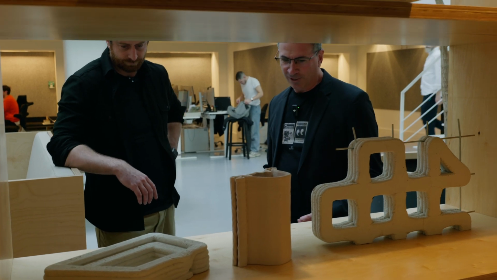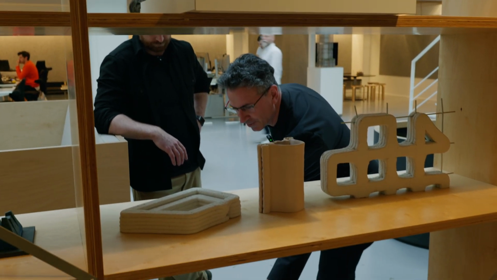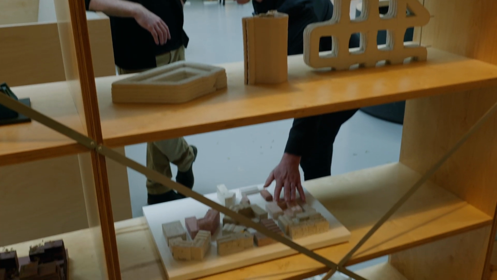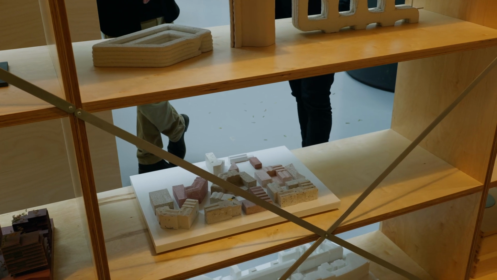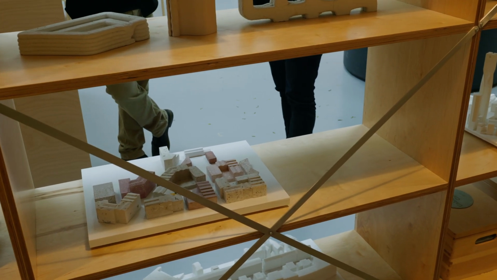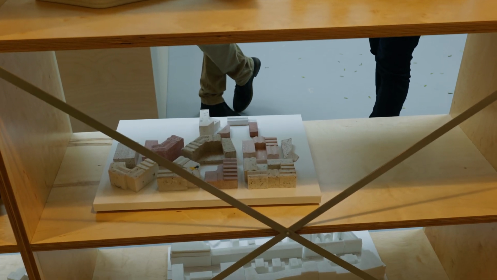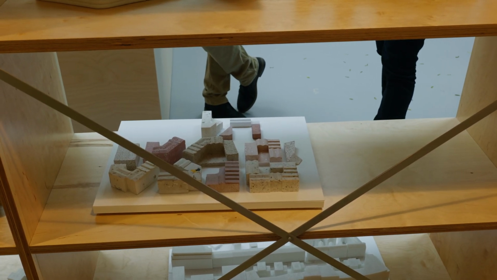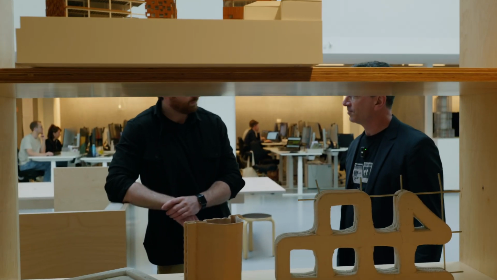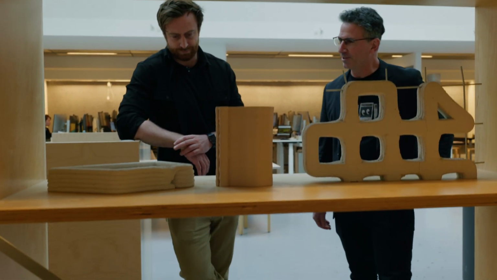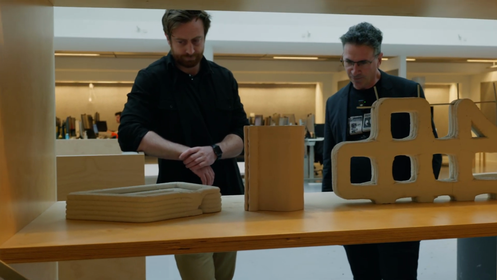And then we've also been looking in our model shop even to reuse materials. So this model here is actually reused samples and construction waste that we've turned into 3D models from within our model shop, just to try the exploration. Can we also push that to how we represent our projects? So not only the buildings that we build, but also how we represent them.